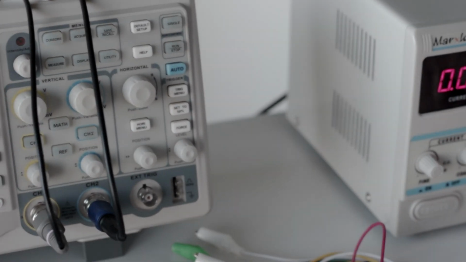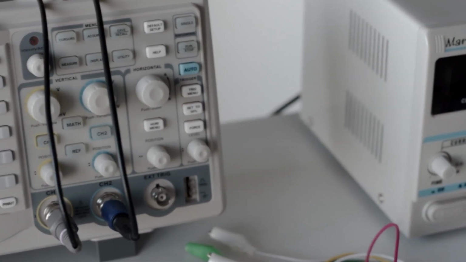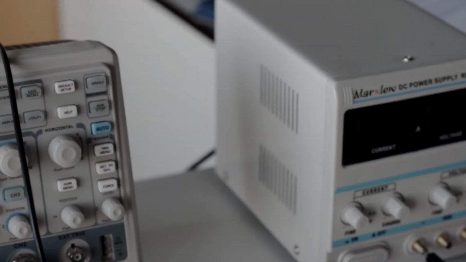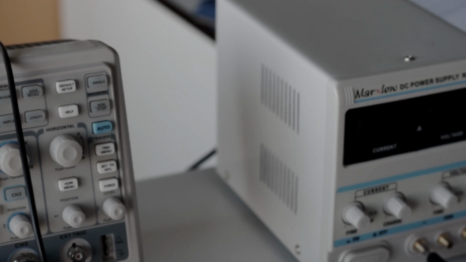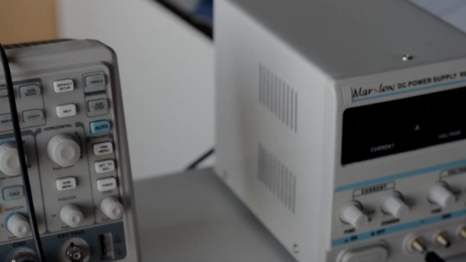So first of all, what I will do is I'm going to just turn off the power supply first, and to do this I always go to 0 volts first and then turn this off, so that any transient when you switch off the instrument does not damage the circuit components on your breadboard. Okay, so for the current measurement we need to think a little bit.